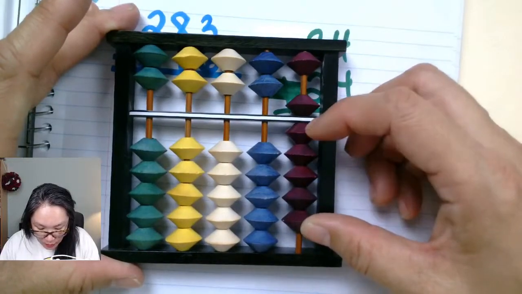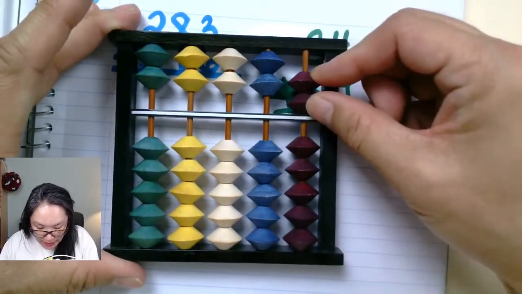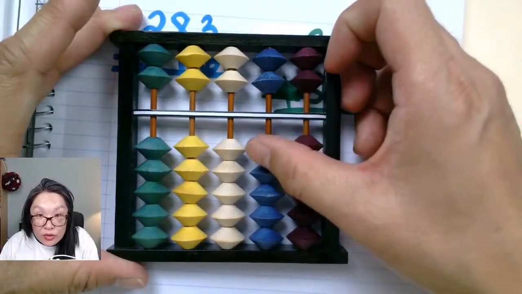Because this is 10, we will trade this in to up here. That would be 10. Now, because we have this, we will trade that into this one, right?